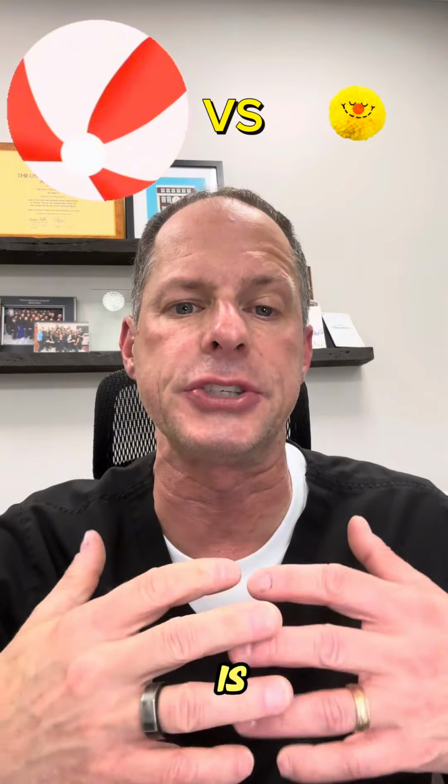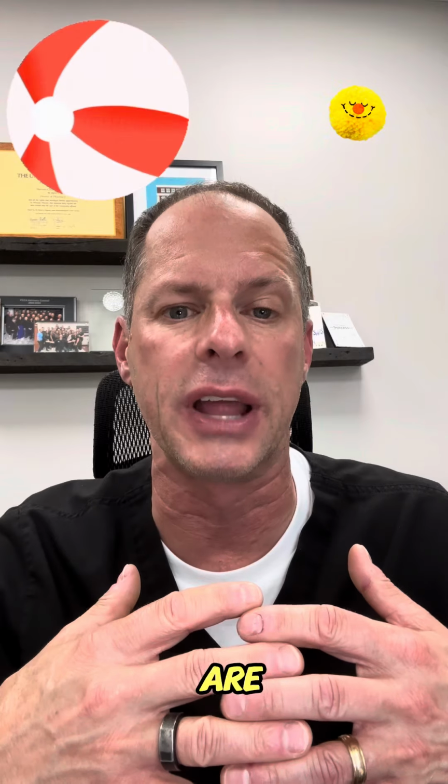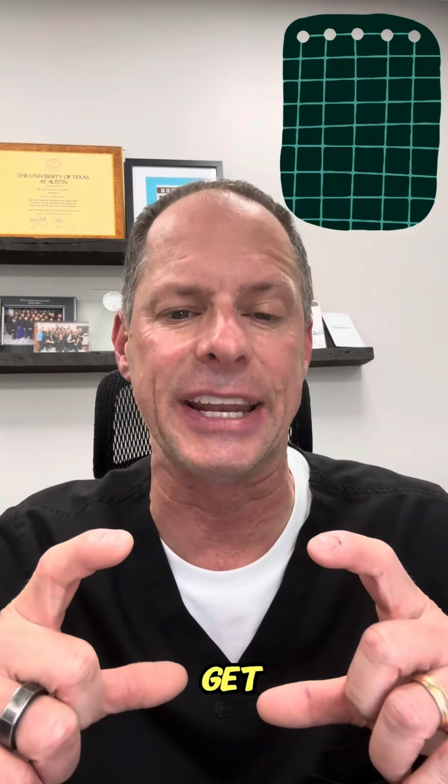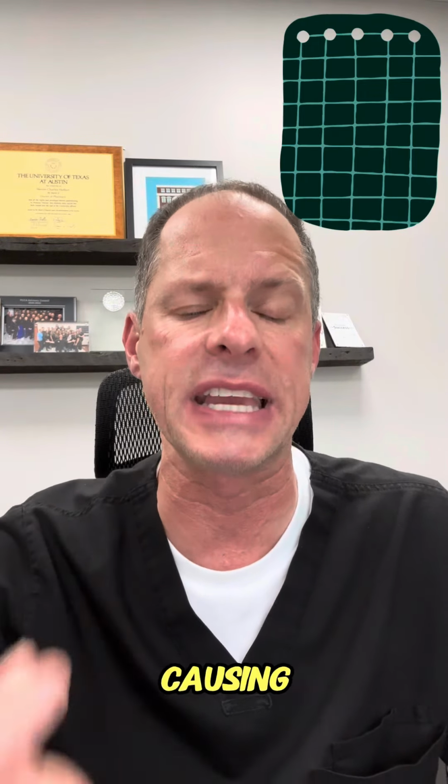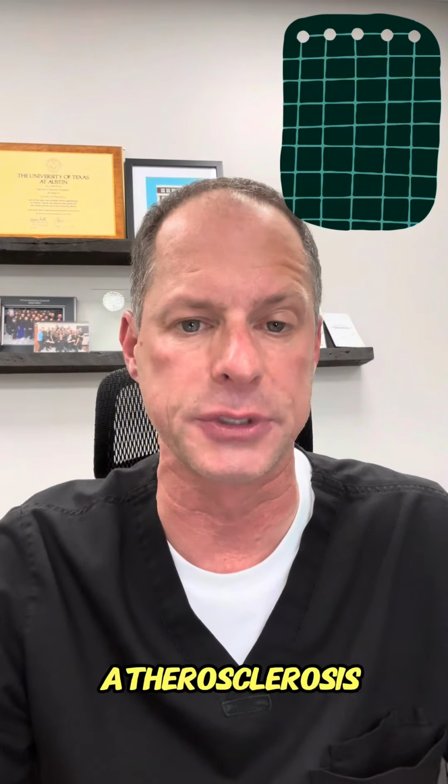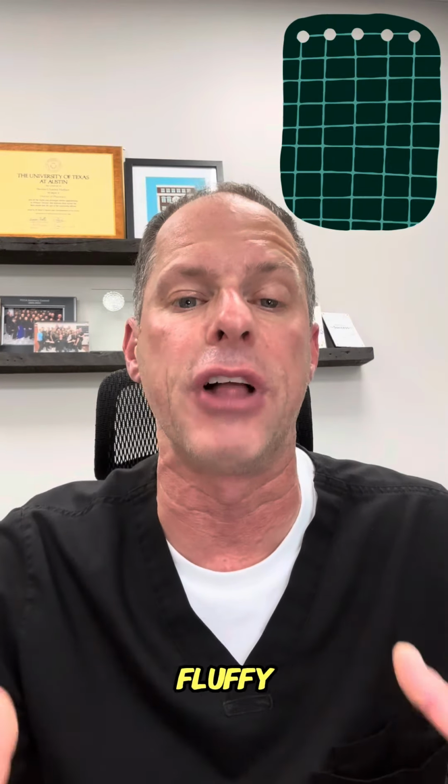And what we've learned is the lining of your vessels is like a tennis net, and the big fluffy beach ball LDL cannot get across that tennis net, but the BBs can penetrate, causing inflammation and potentially causing atherosclerosis. So we want big fluffy LDLs, and an advanced lipid panel can tell us that.